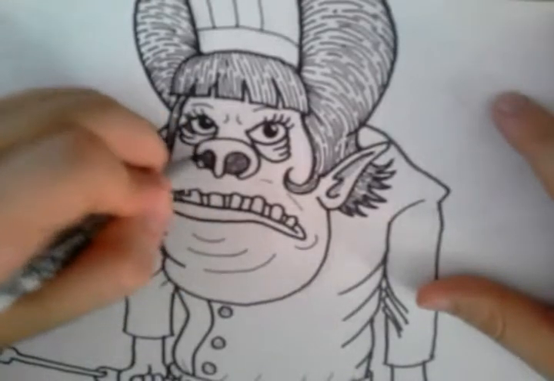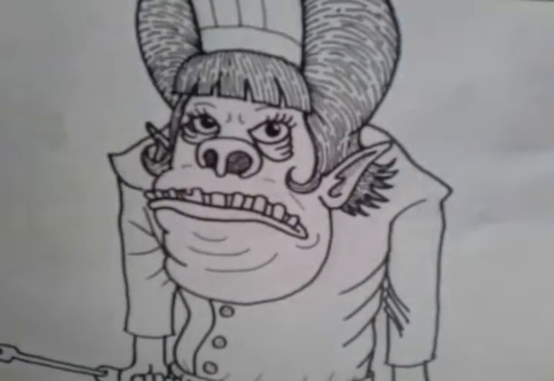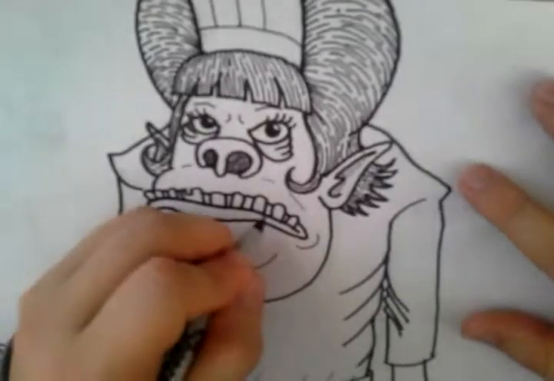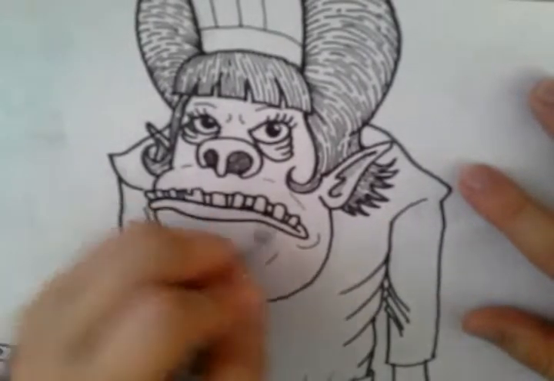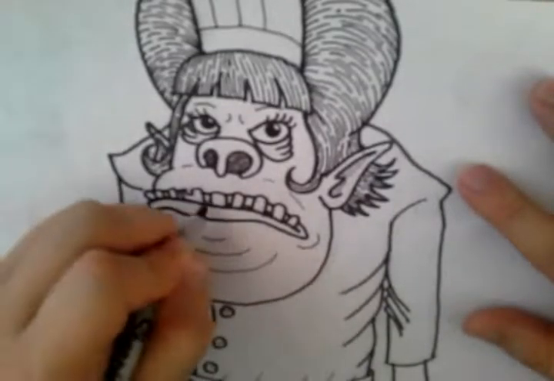I'm filling in the inside of the nostrils here, showing a bit of gap here.